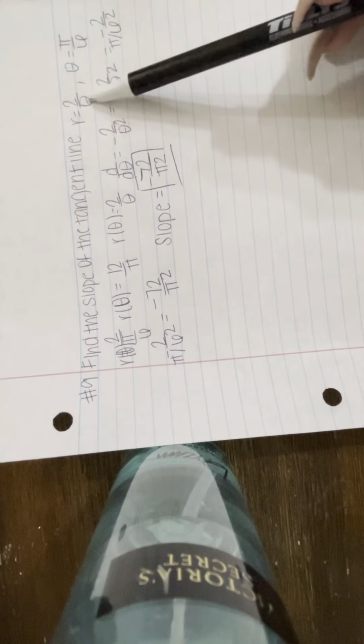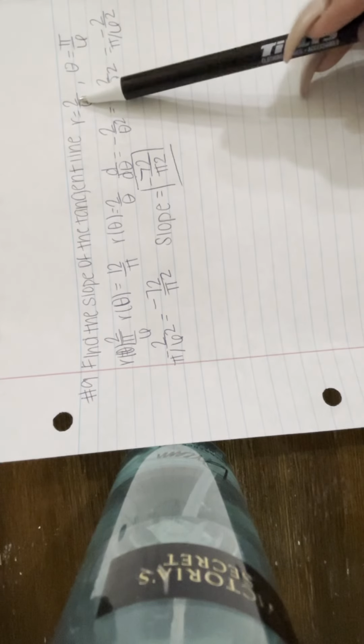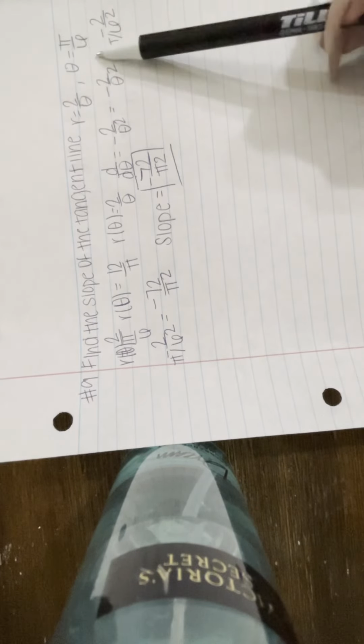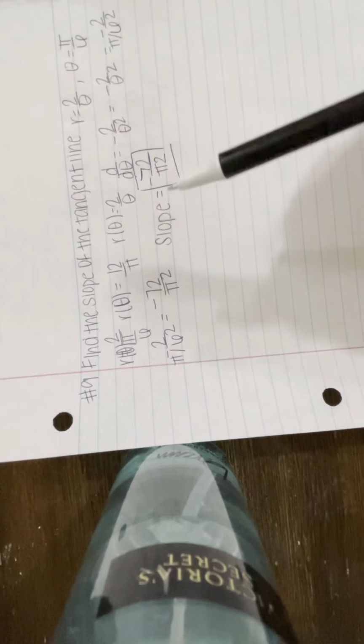Okay, so this is my test 2 corrections video. This is number 9. This is a problem that I honestly think I was a little confused about, this theta value. I didn't really understand the polar functions really well. So this actually makes a lot more sense now that I'm redoing it.